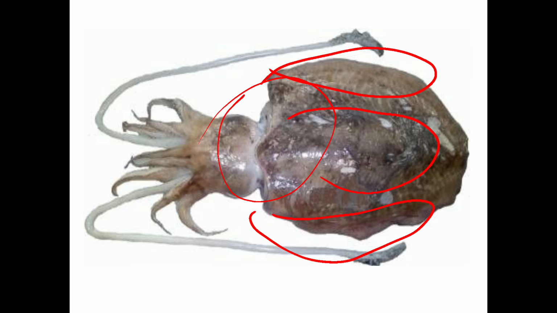Sometimes an external shell is also present. Jaws and radula are present. The radula is present in the buccal cavity, and an ink sac will be present in case of sepia, cuttlefish, etc. Then respiration is through lung, and kidney is present for excretion, and the nervous system is well developed with ganglia, commissures, connectives, etc. The sexes are separate, development is direct.